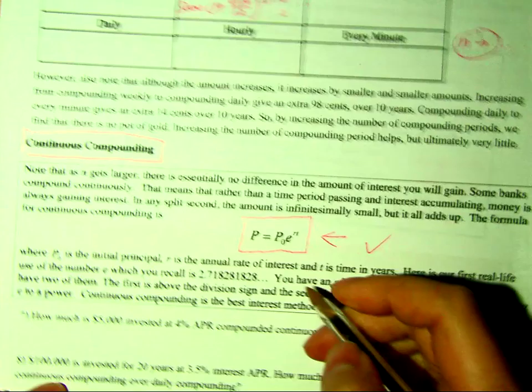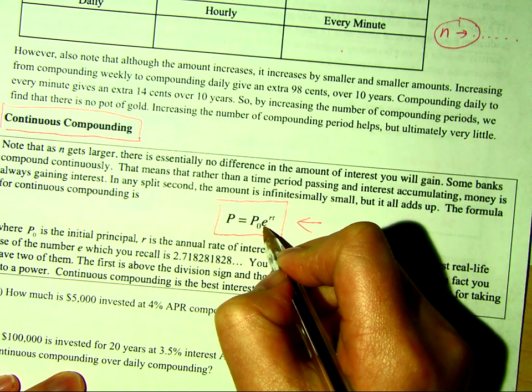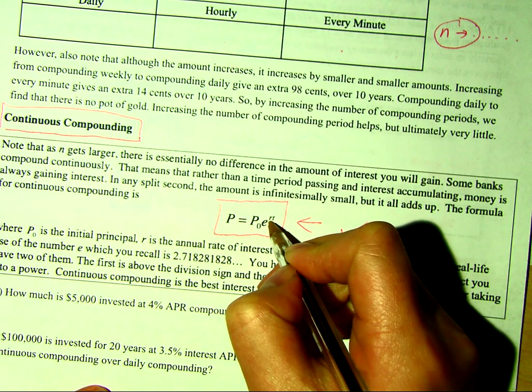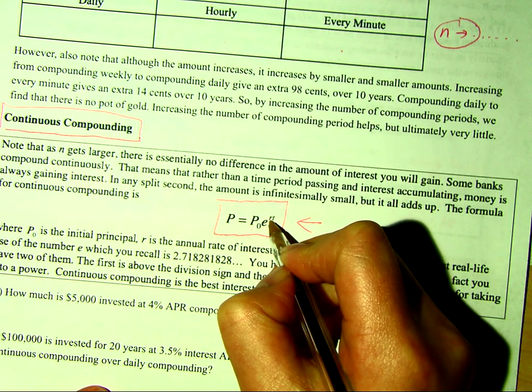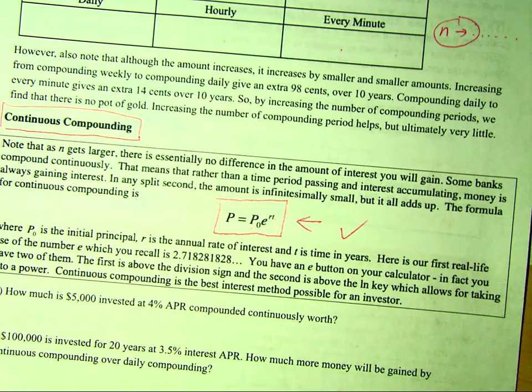And look at this one. P sub 0, that's still the initial amount. E, that's just the number e. You can find this on the calculator. And the R is the APR. And then T. You will realize there's no N in this formula anymore.